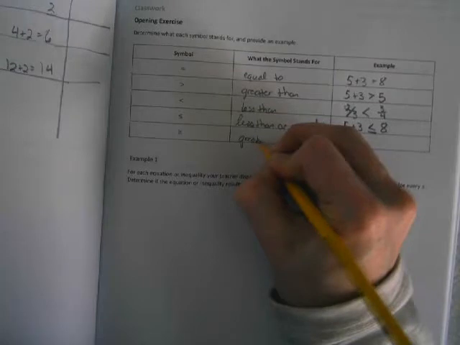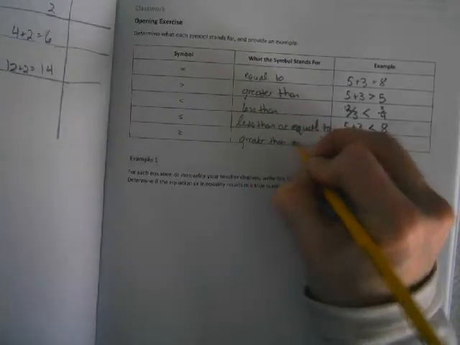And then this one is greater than or equal to. A statement you could do with this one would be that 9 is greater than or equal to, let's say 35 divided by 5, because 35 divided by 5 is 7, and 9 is greater than 7.